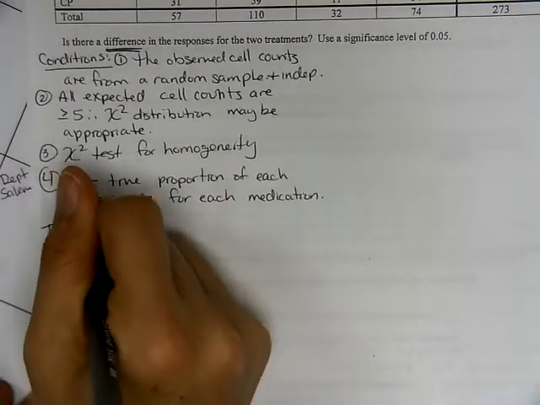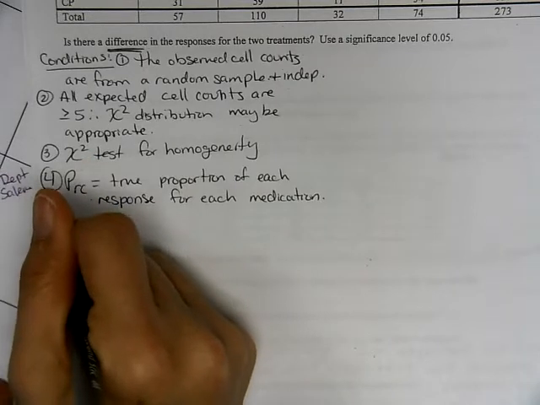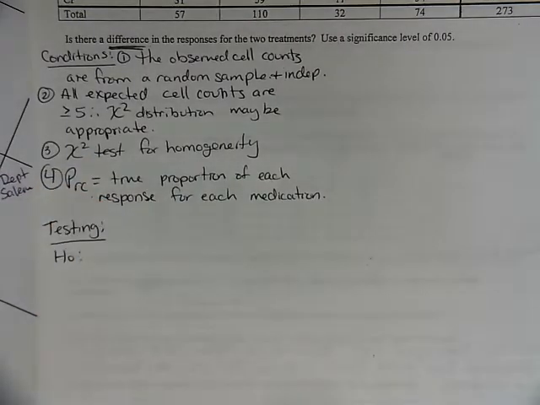So for your testing, it's weird, your H0 and your Ha are going to be like sentences. And that's going to show up again tomorrow.